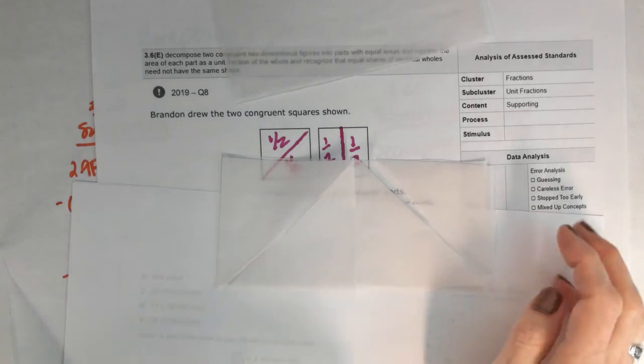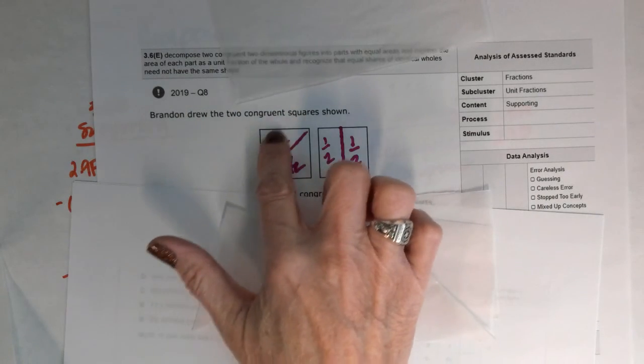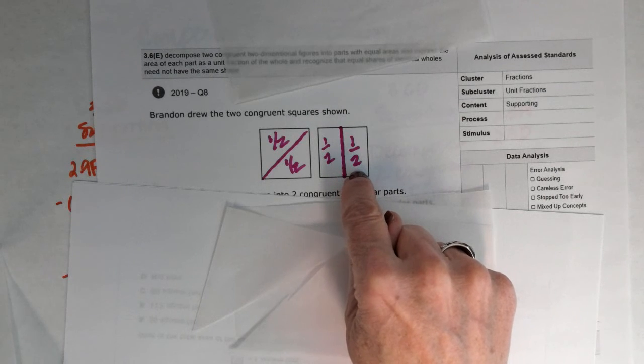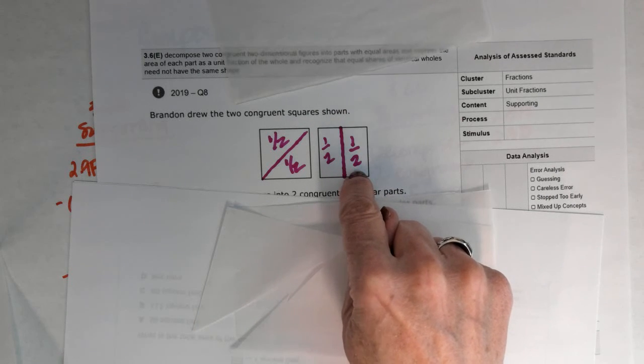Kids need to see you do this, and they need to do it themselves to understand that this half is equal to this half. They're not going to believe you just because you said so. Well, they might, but they haven't built the learning if they're only believing you because you said so.